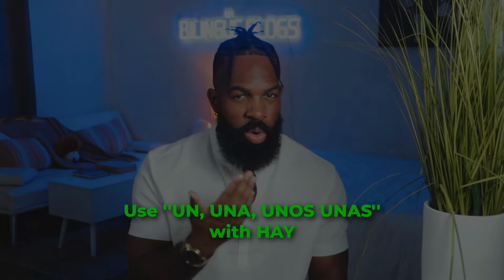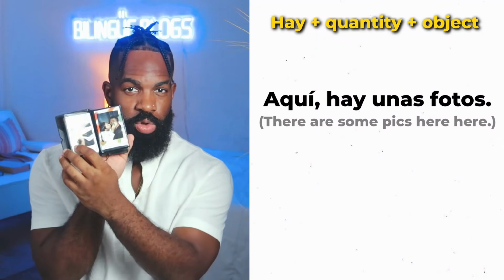If it's singular, un or una, a or an, and then unos, unas, some. Okay, if you want to put another number there, you can. Hay dos, hay tres. Numbers don't have gender besides un and una. So the formula is going to be hay plus the quantity plus the object. Por ejemplo, aquí hay unas fotos. So with this one, all I got to know is that foto is feminine because it's la fotografía. The short way is la foto. If I know that it's la fotografía, then I know I'm going to say una. Hay una foto.